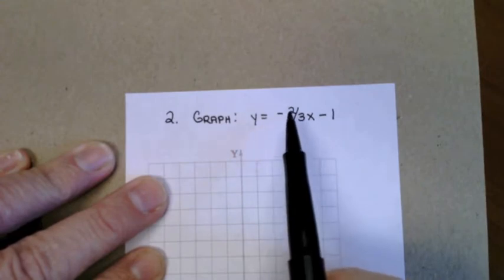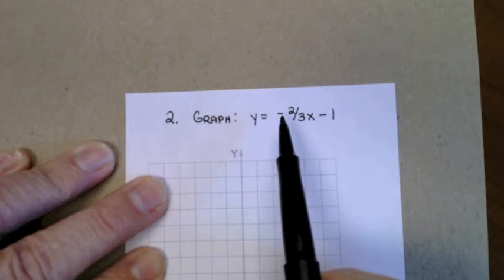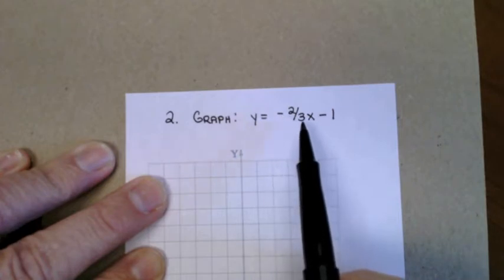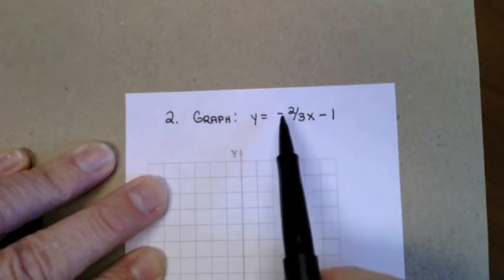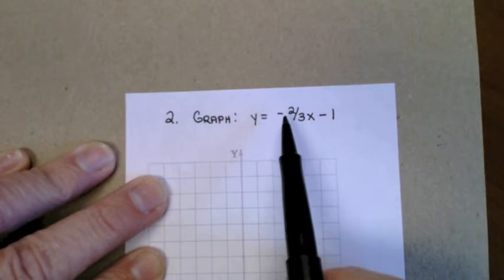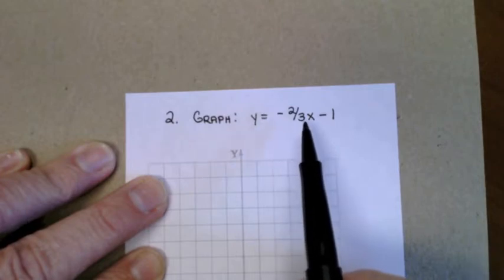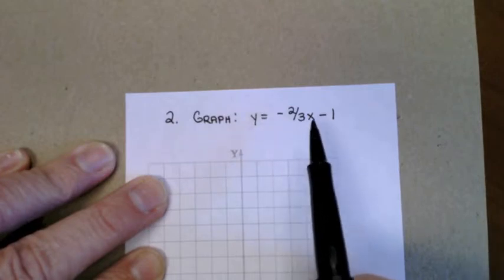The next thing I'm going to use is the slope. Here's how I use the slope. The top number tells me to go up or down. Since this is a -2, I'm going to go down 2. And then this bottom number is going to tell me to go across. I'm going to go across 3. So the top number tells me to go up or down. If it's positive, I go up. If it's negative, I go down. And this number tells me to go forward every single time.